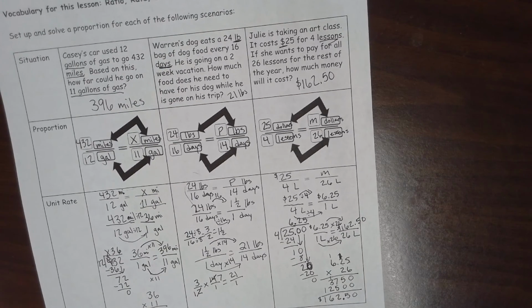Okay, so anytime you're solving a proportional relationship, first see if you can find an easy way. If you can find an easy thing, times by 3, divide by 2. If you can't, the unit rate will always help you figure it out.